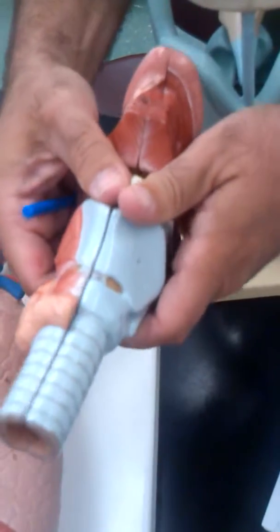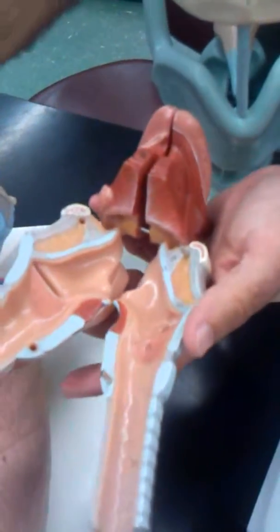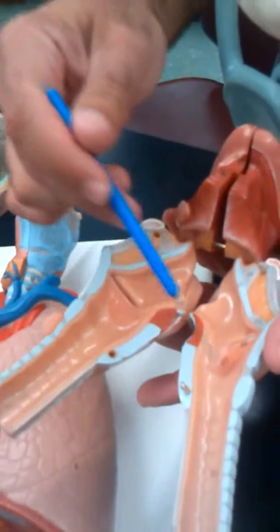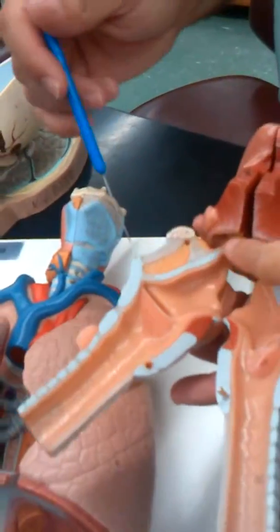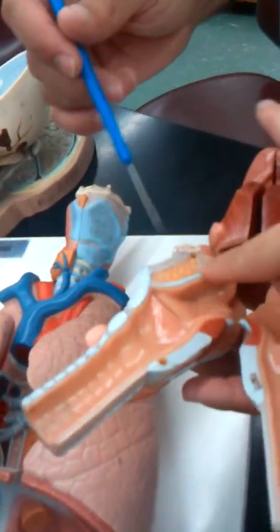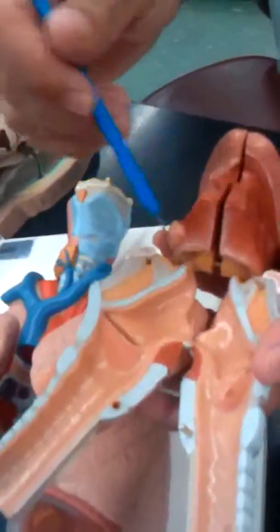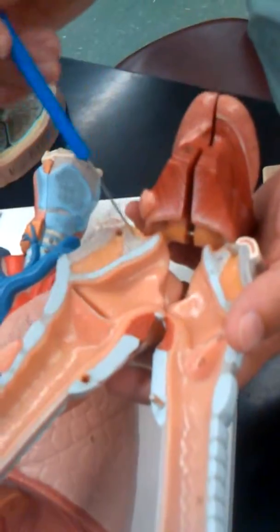And then we'll just open this model up. And here's the inside of your trachea. And these would be the vocal folds right there. Oh, and then this is split. This is your epiglottis. This is right here, the structure. Okay, thanks for reminding me about that. So we'll put that model aside. And we'll put this model aside.